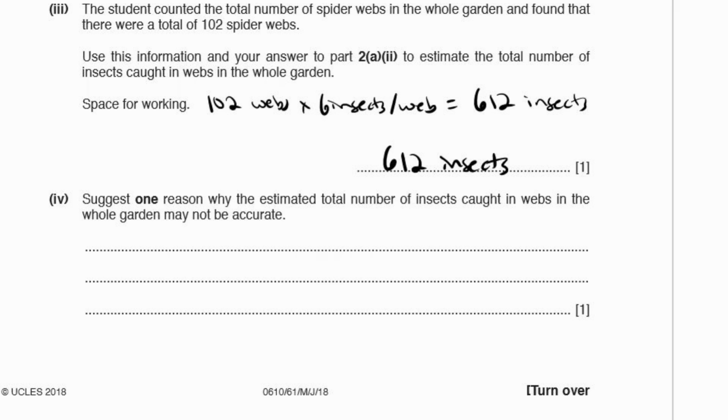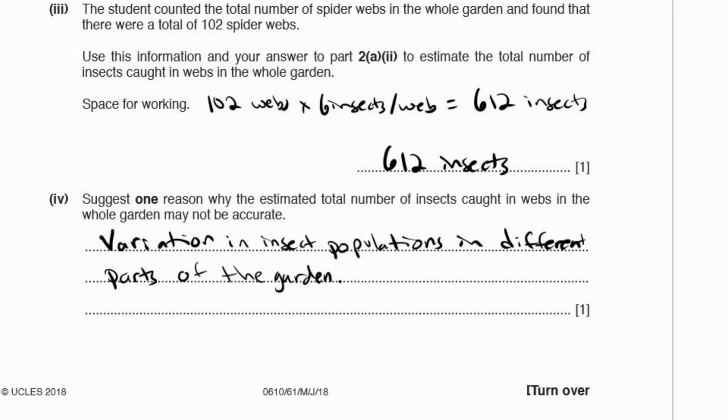Okay, so one thing you could do is that you could say that there's a huge variation in insect populations in different parts of the garden. So imagine there's probably not as many insects in the part close to the house where you do a lot of walking, and there might be a lot more spider webs down at the far end of the garden where we're not going to be going very often. Okay, so there's a large variation in insect populations in different parts of the garden.